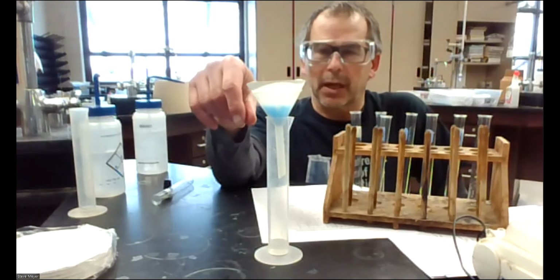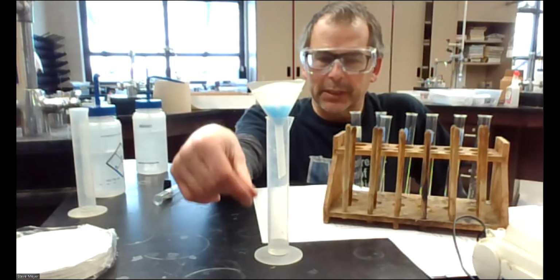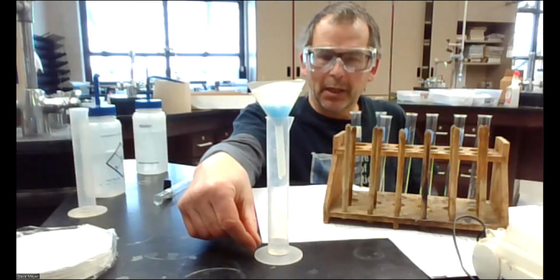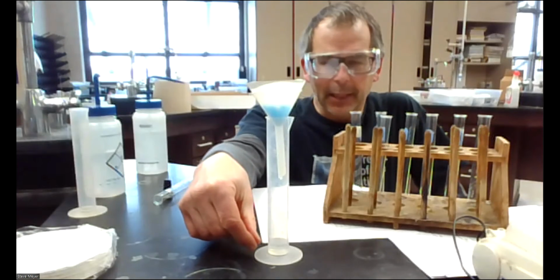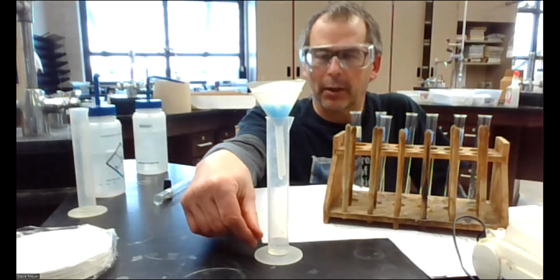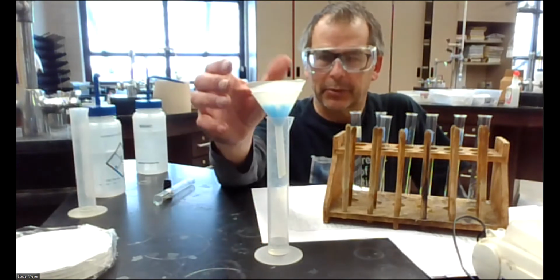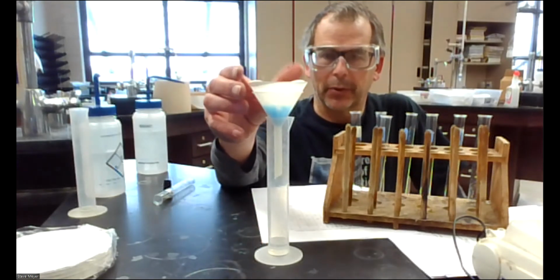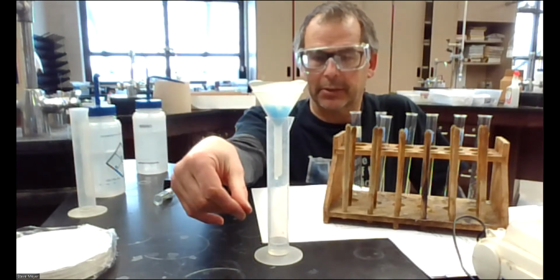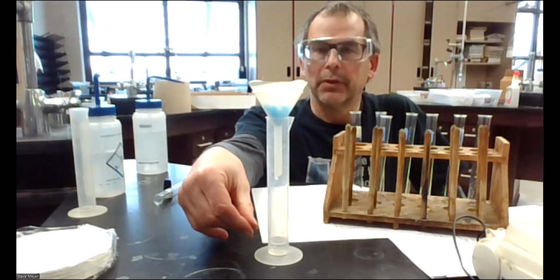Now notice the color of the filtrate. I don't know if you can see it, but it is clear in test tube 1, and that is expected if you look at the reactants and think about what might be in excess in this test tube and what color would be the excess reactant, because what's dripping through is the spectator ions from the product, but also any excess reactant that you have.